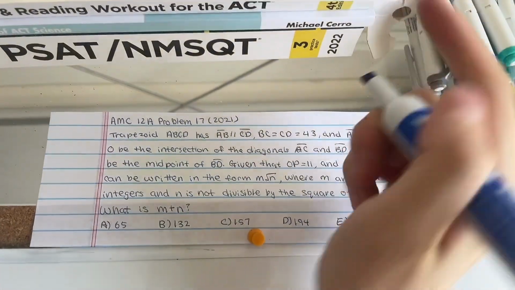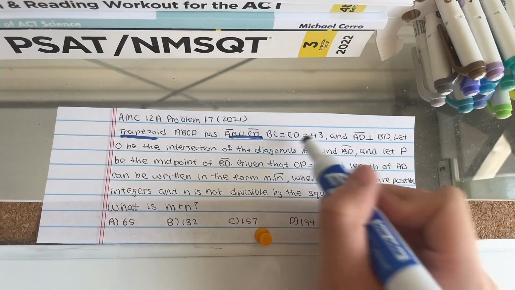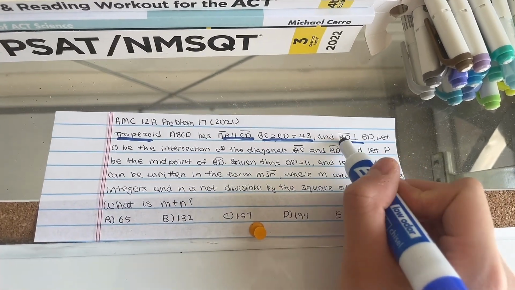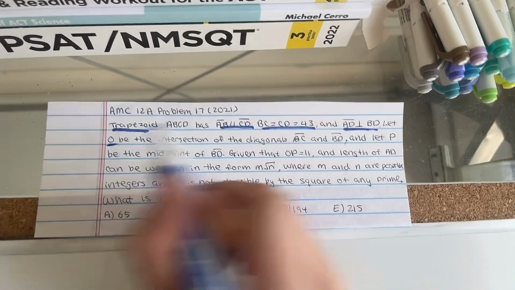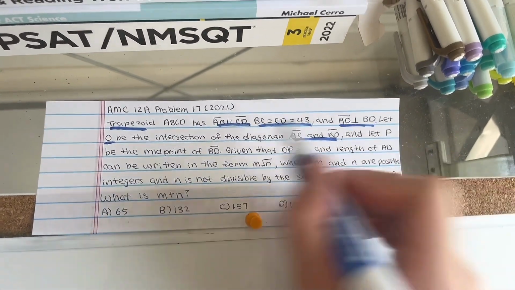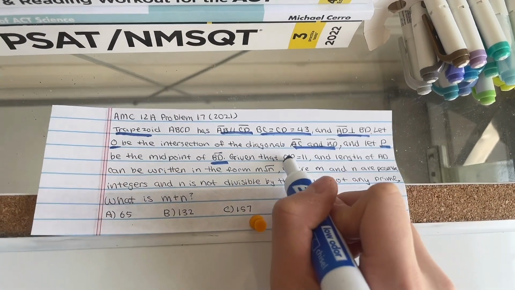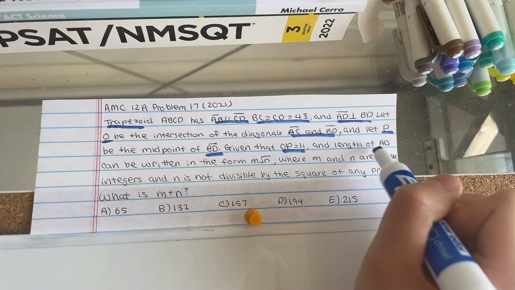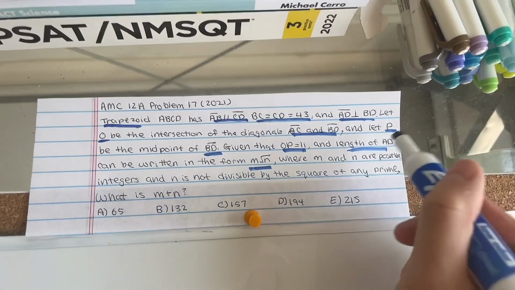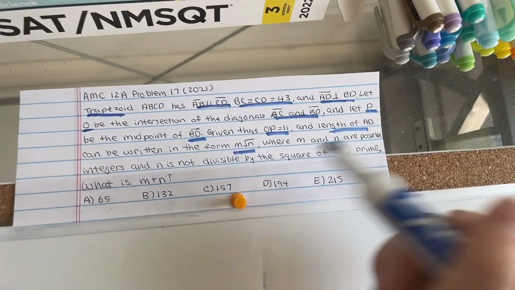So the key words here are that this is a trapezoid, and it tells you AB is parallel to CD, and it tells you the lengths of BC and CD, and it tells you that AD is perpendicular to BD. O is going to be the intersection of these two lines, which are the diagonals, and then P is going to be the midpoint of BD. OP is equal to 11, and it is asking you what is the length of AD in this form. So basically, the first step is to find the length of AD, and then we can find m and n and add them together.